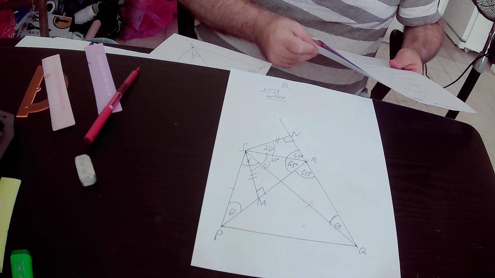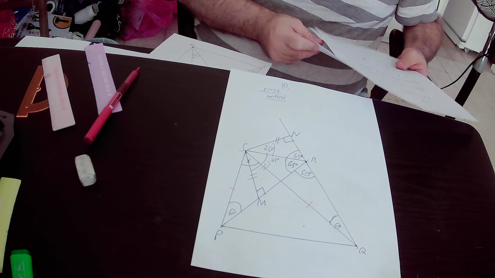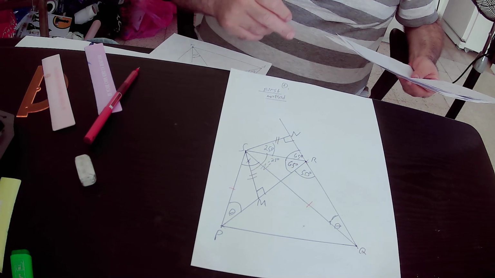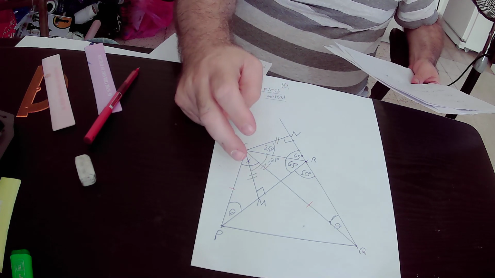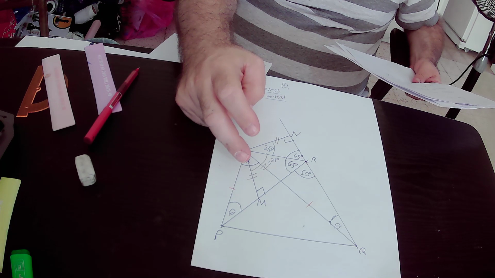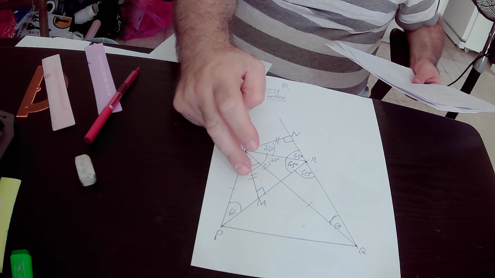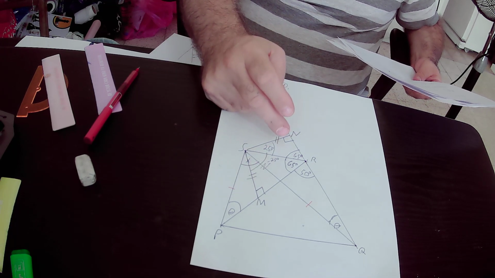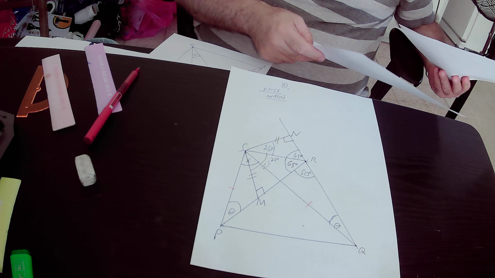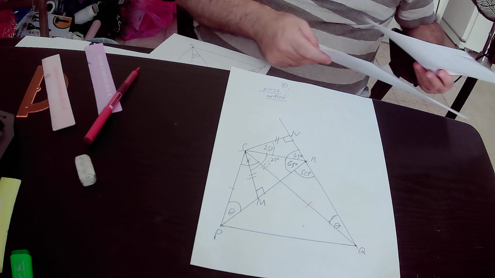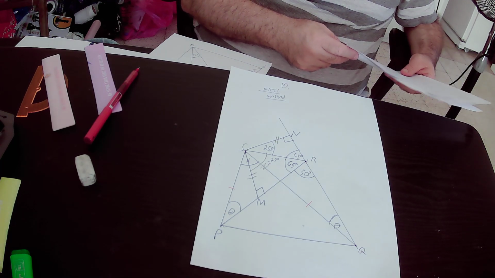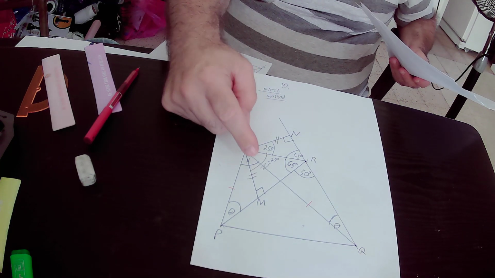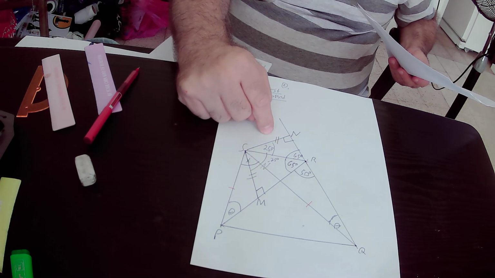And then we focused on the right triangles PSM and SNQ. On those two right triangles, we know that SM equals SN.